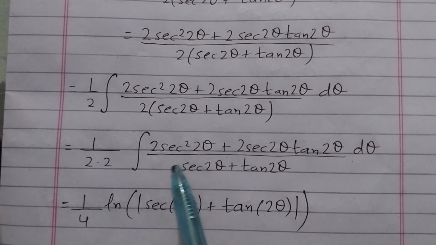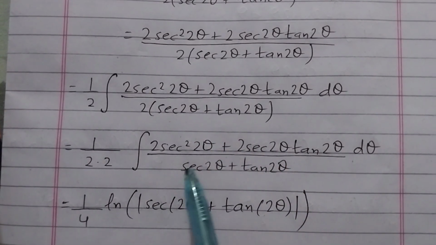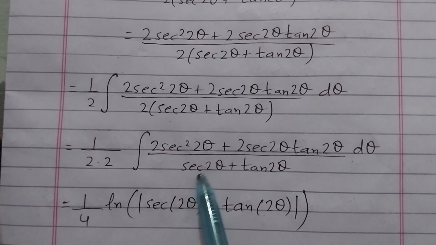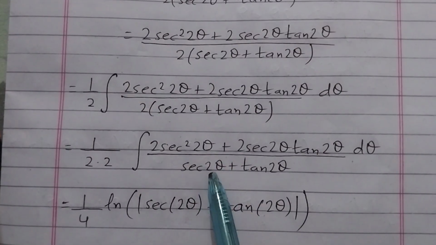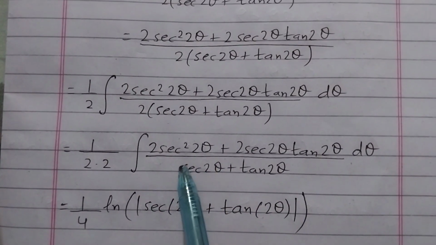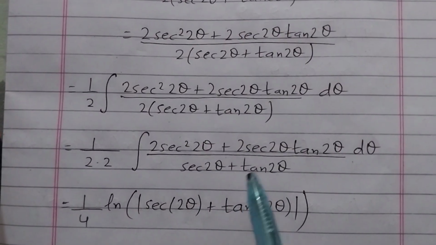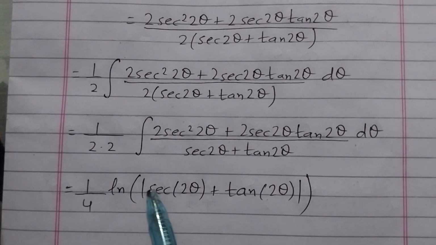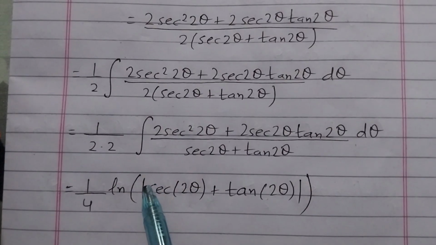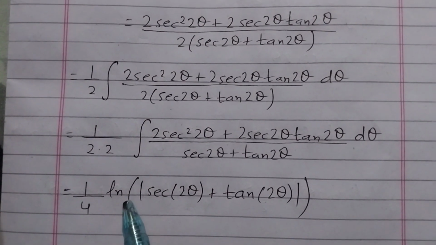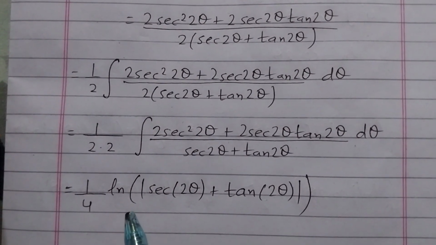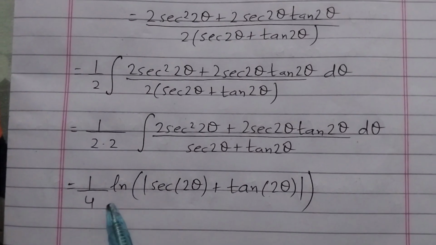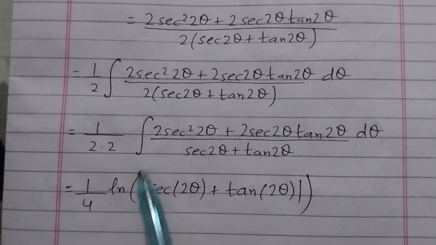Whenever the derivative of the denominator is written in the numerator, the antiderivative is the natural log of the denominator. It doesn't matter which base of log we take, but I'm writing it in the form of natural log.